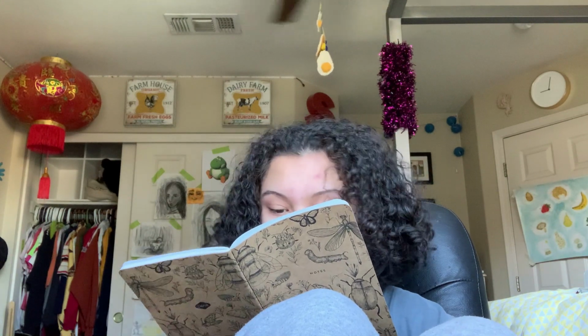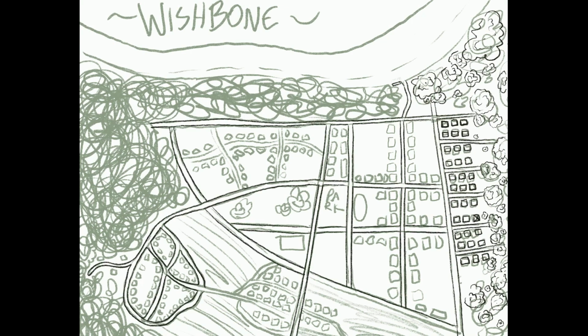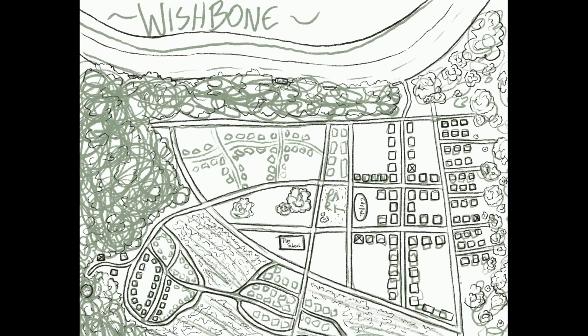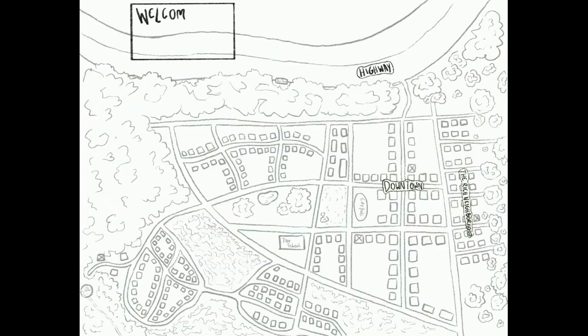Okay, I need to add a bus stop. Just need to add one thing. And then we can get cooking, my guy. Okay, I swear I talked through this beforehand, but now I'm going to start the lining of the town. So turning this mess of a sketch into something a little nicer to look at.